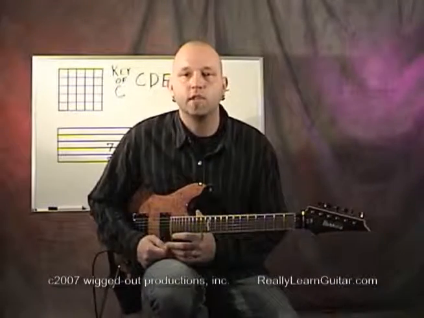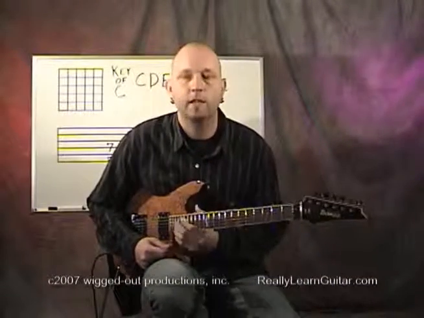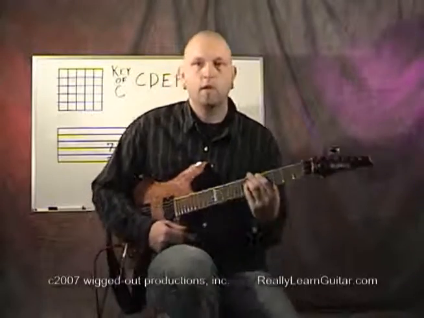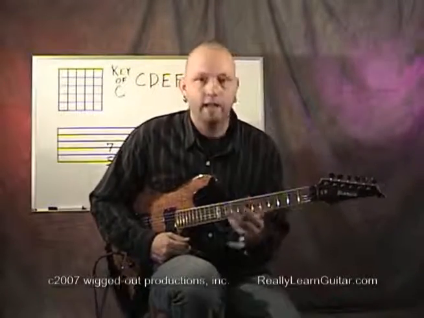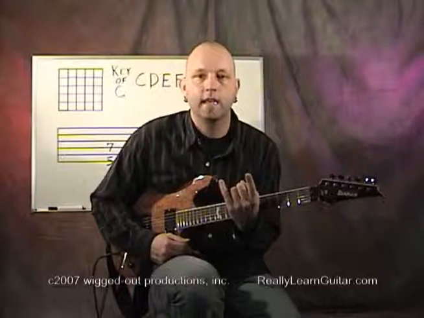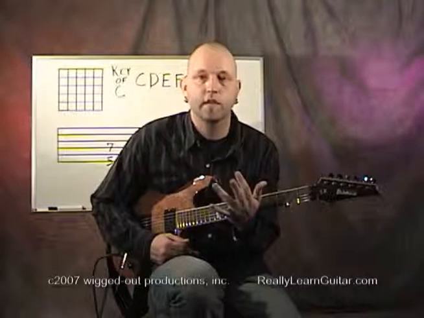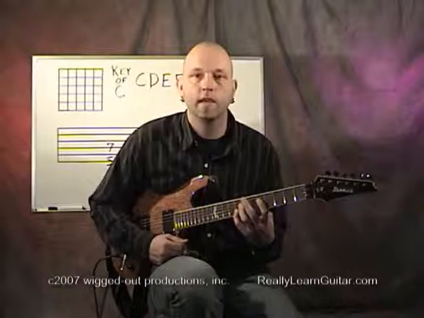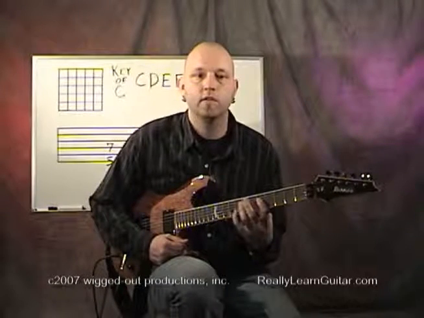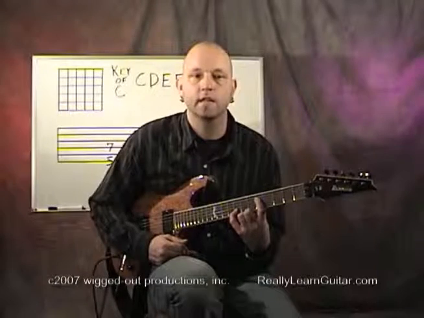Alright, now that you've got the shapes together, let's look at how they apply to the guitar. When you put your fingers on there, I like to use my first finger and my pinky. You can do it with your first finger and third finger. However, when you come to the 4th string one, where you have to go to the 8th fret, you'd be wise to use your pinky for the larger stretch.